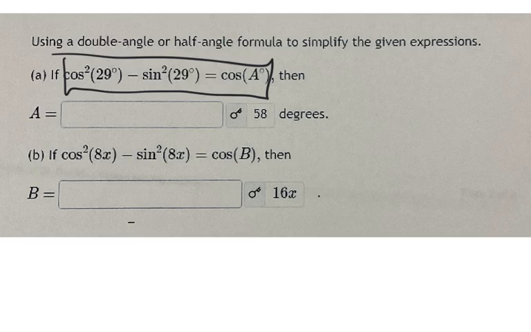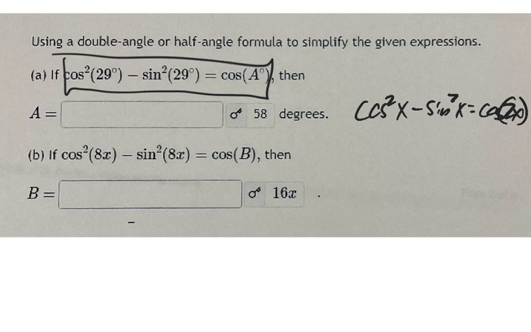If cosine squared of 29 minus sine squared of 29 equals cosine of A, then what's A? Well, just think about this as cosine squared of x minus sine squared of x equals cosine of 2x, 2 theta, however you want to think about it. So to find A is double whatever these are. So what are these? 29. Well, so double it.